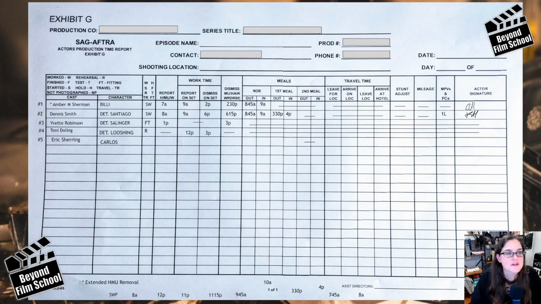So now we're going to have another example of another actor who is going to get travel time. Let's say, for example, we're shooting in New York City and we have an actor coming in from Los Angeles. It's going to be our number 5, Eric Sharon, playing Carlos. He is only there for 1 day, so that means he's going to be a start, work, finish. So we're going to put start, work, finish right in there. Start, work, finish means they start work, they work, and they end work all in 1 day.